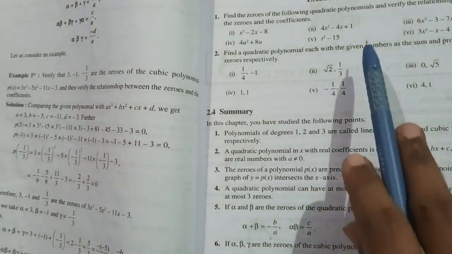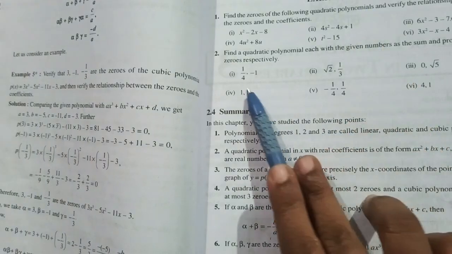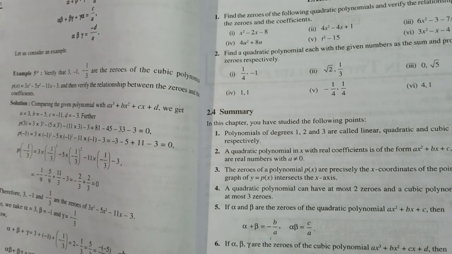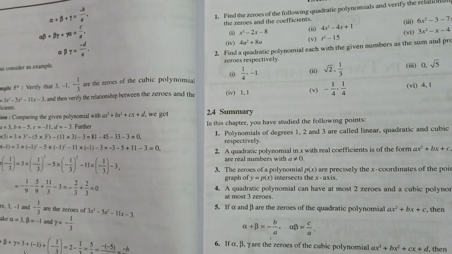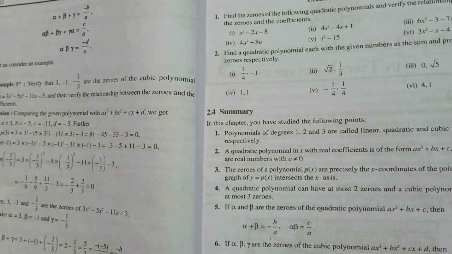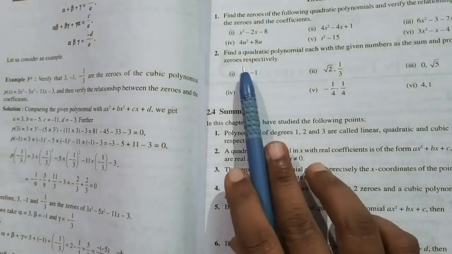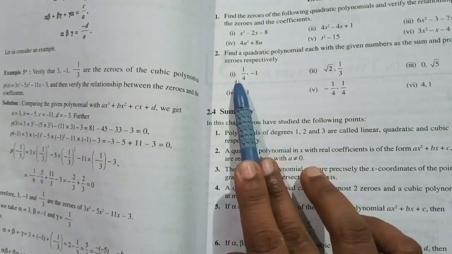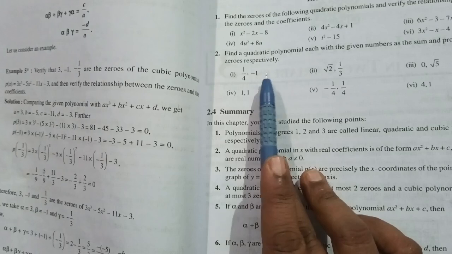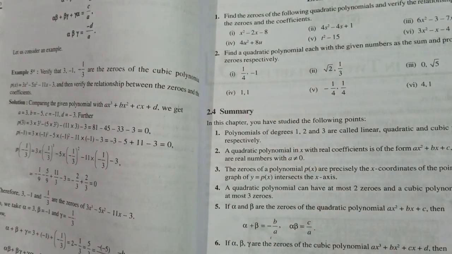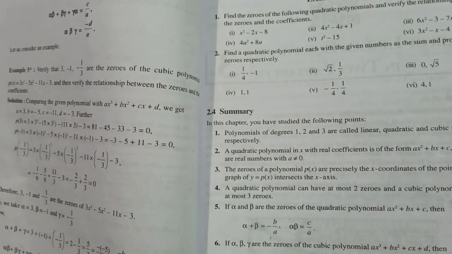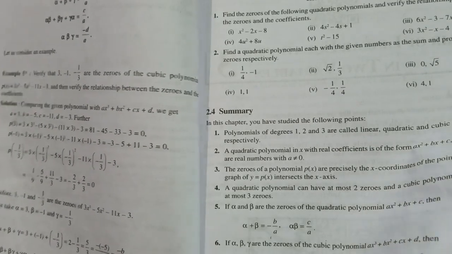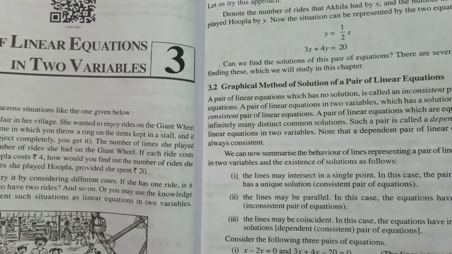And here look at this, in this exercise 2.2, find the quadratic polynomial. In this you can use the general form, that is x square minus (alpha plus beta) into x plus alpha beta. By using that, here they have given sum and product, first one is sum and second one is product. Sum means alpha plus beta is 1 by 4 and alpha beta is minus 1. So you have to substitute in that equation. So these are the mostly expected questions from the polynomial chapter.